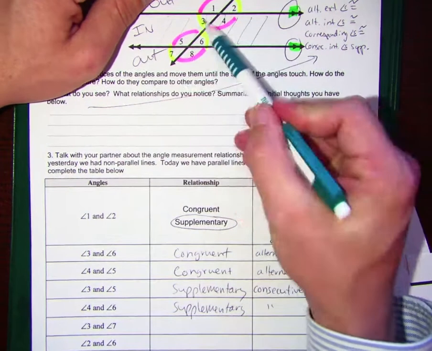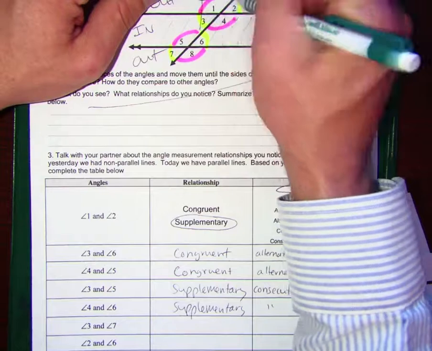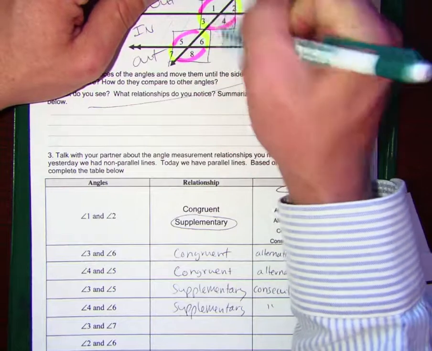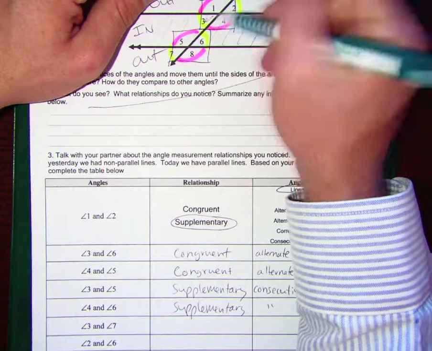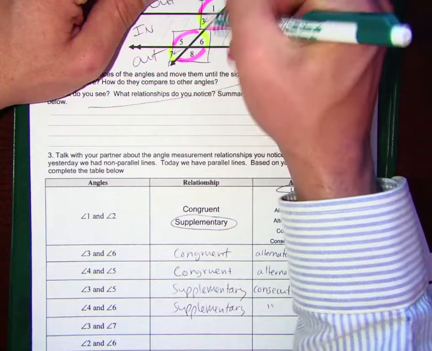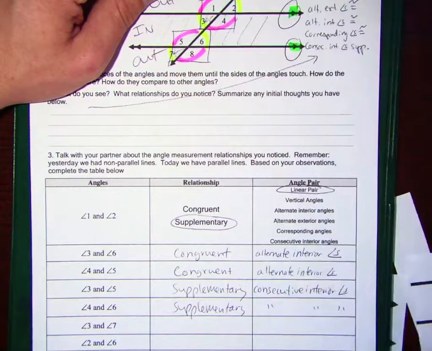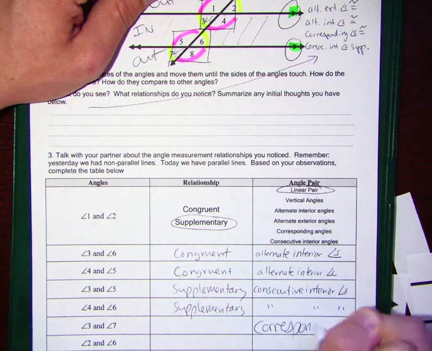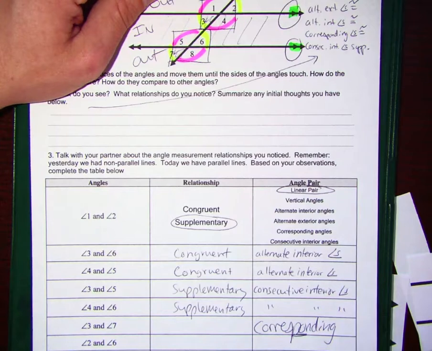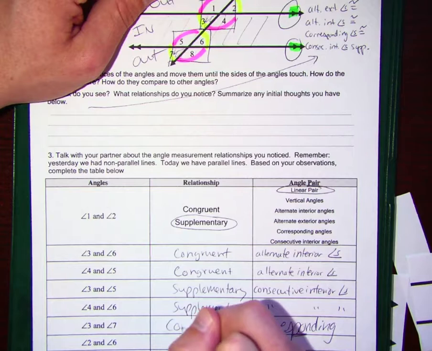3 and 7. If you draw your box, look how one is interior and one is exterior. That's the hint. This is in the lower left. This is in the lower left. If I shade, those are corresponding angles. Their positions correspond. They match. And those are congruent.